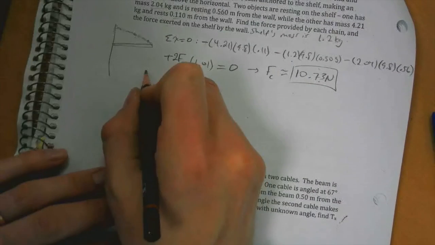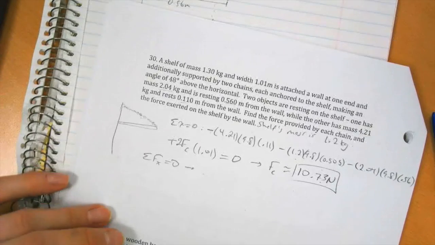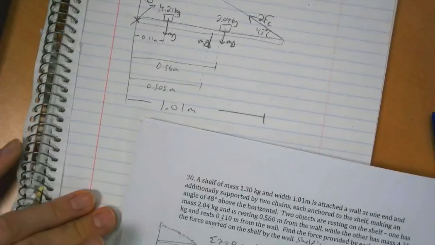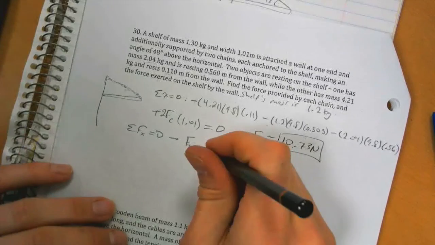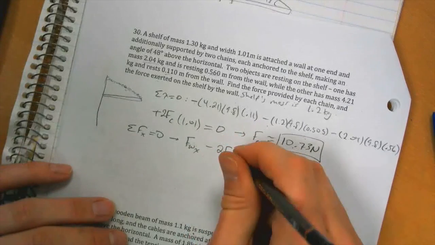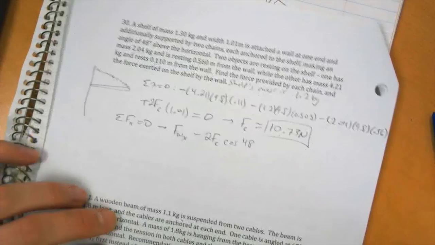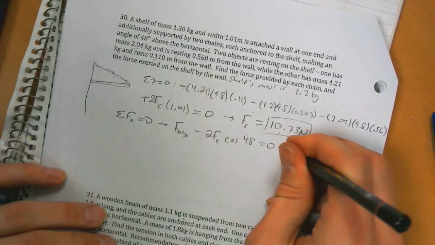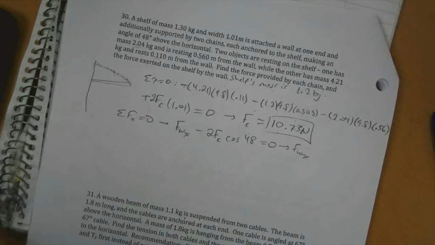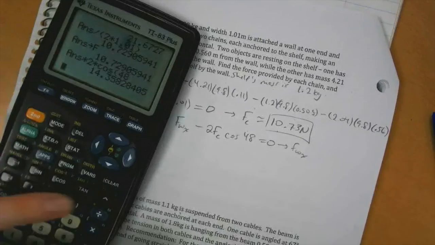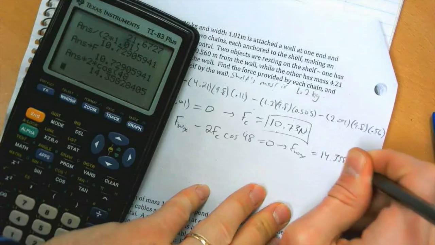Okay, then we can write forces in the x direction, which is the easier one. What forces do we have in the x direction? Well, not a whole lot. We've got the x component of the force from the wall pushing to the right, and we've got the x component of the forces from the chains pushing to the left. So plugging in that stored value, times 2 times cosine 48, gives us that the x component of the force from the wall is 14.358 something. I'll store that as x.